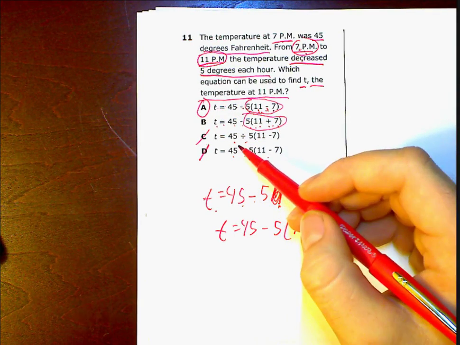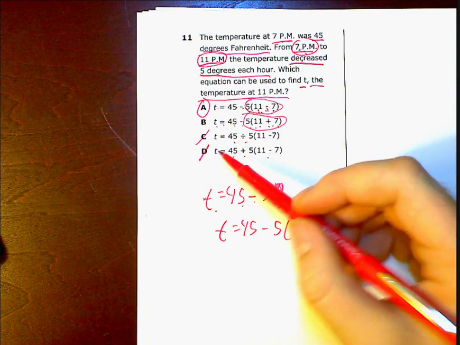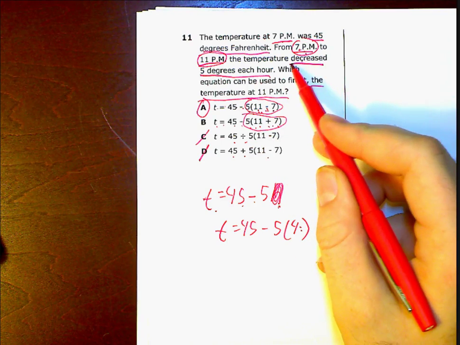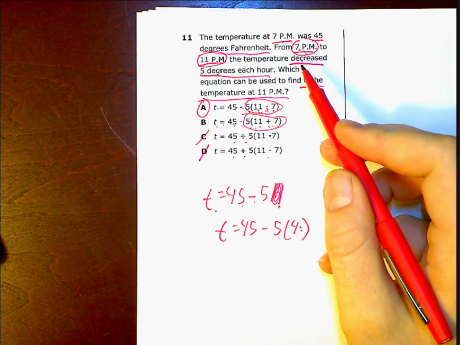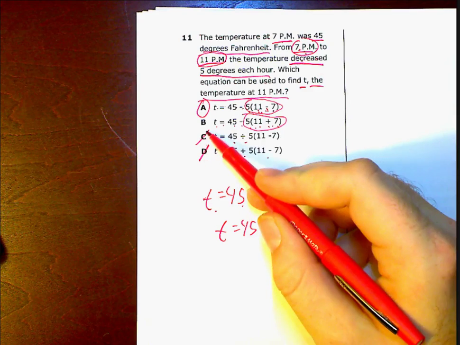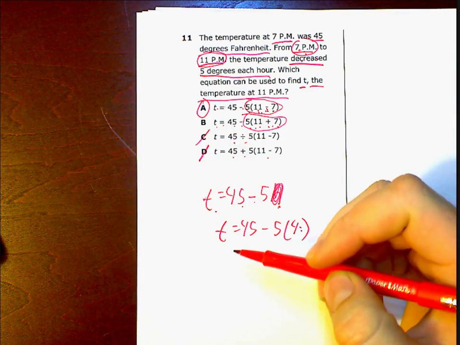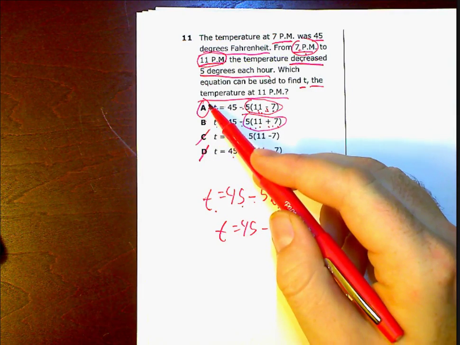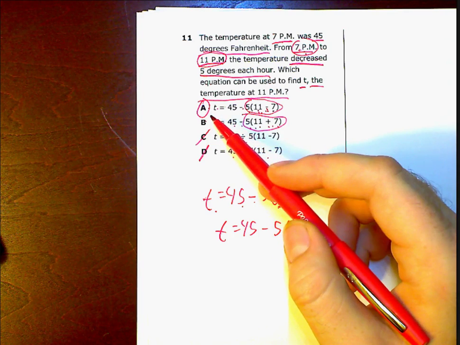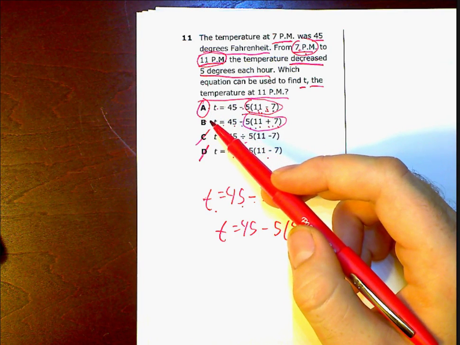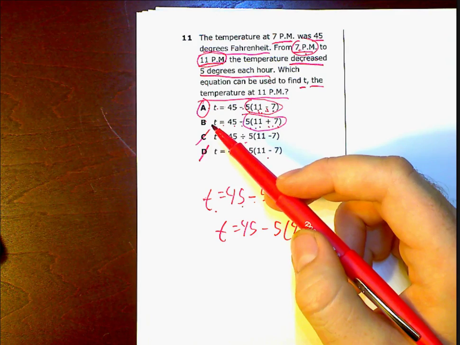But even if none of this made sense to you, just because we knew that it was decreasing, we knew subtraction was the correct operation, we were able to get rid of C and D. So that gives you a 50-50 chance to get this one right. So remember, always eliminate questions or answers that you know not to be right.